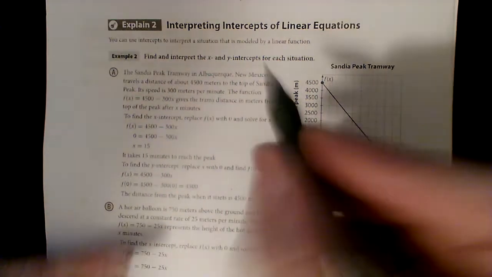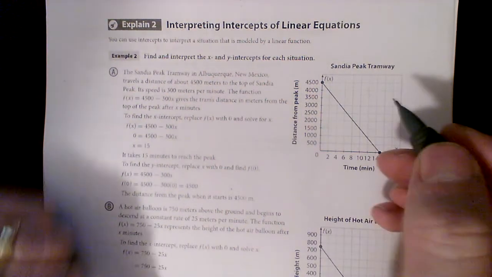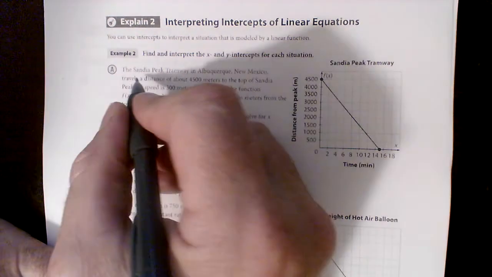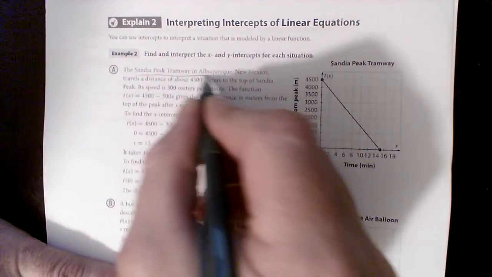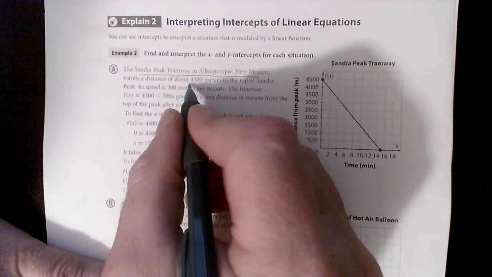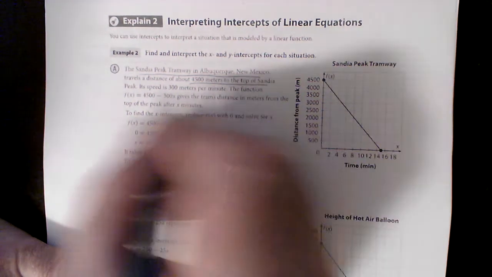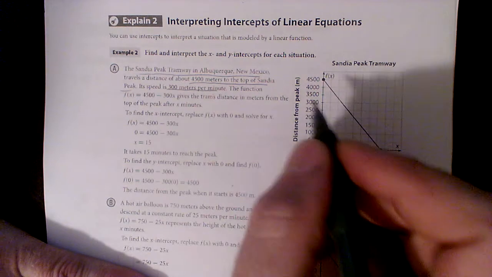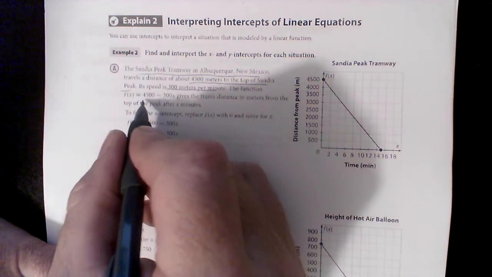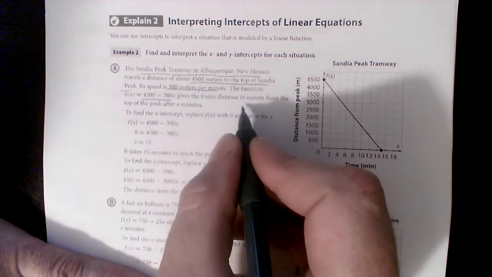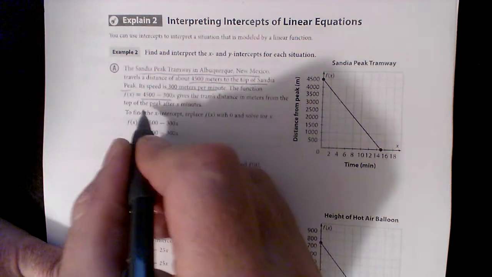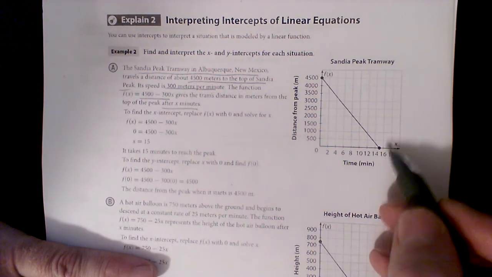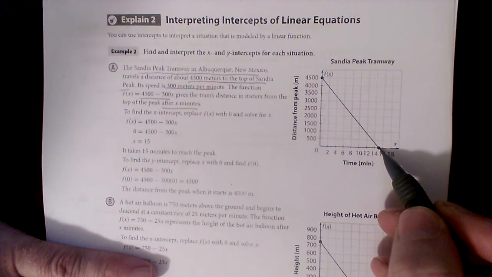Alright, let's deal with intercepts in context, right? Now we have an example up here that says this. The Sandia Peak Tramway in Albuquerque, New Mexico travels 4,500 meters to the top of Sandia Peak. Its speed is 300 meters per minute. The function 4,500 minus 300x gives the tram's distance in meters from the top of the peak after x minutes. So it starts off 4,500 away and then moves toward, and then in 15 minutes it's there.